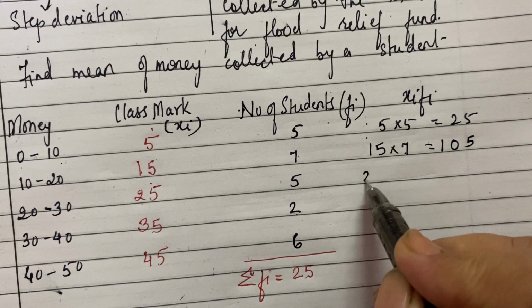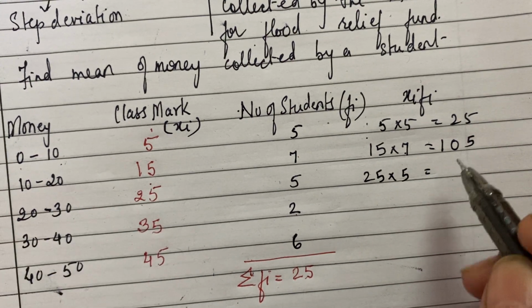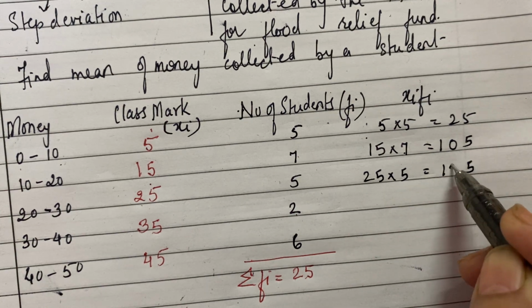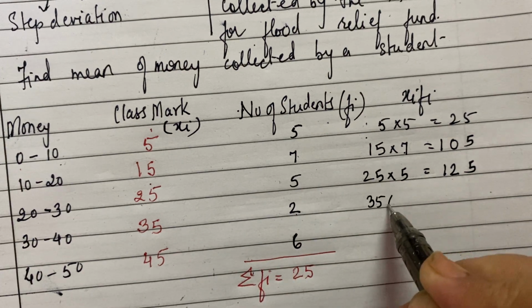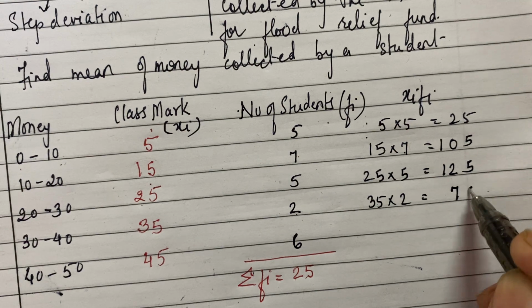Then 25 into 5, that will give you how much? 5 5s are 25, carry 2, 5 2s are 10, 125. Then you go for 35 into 2, that will give you 70, right?